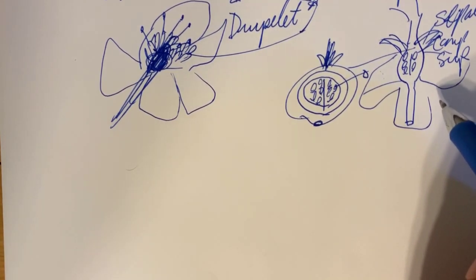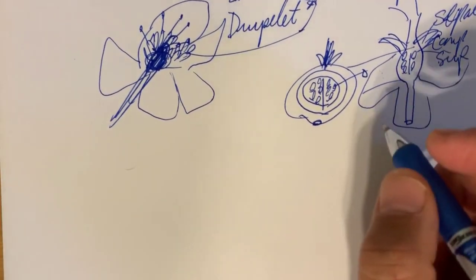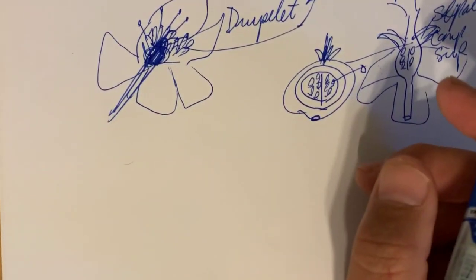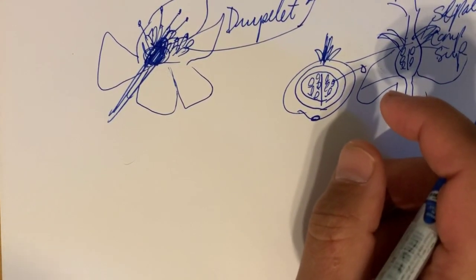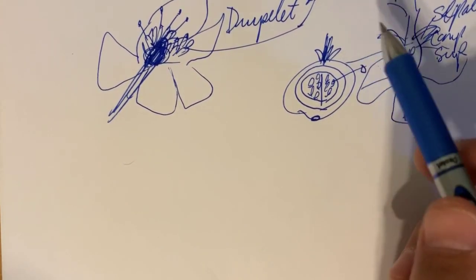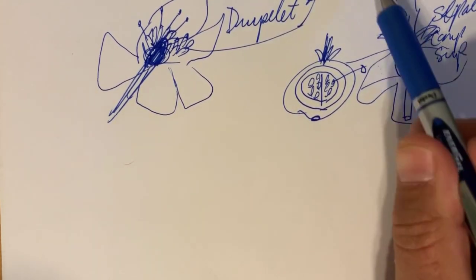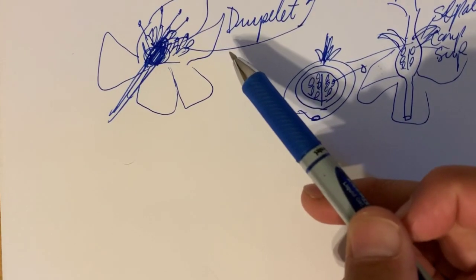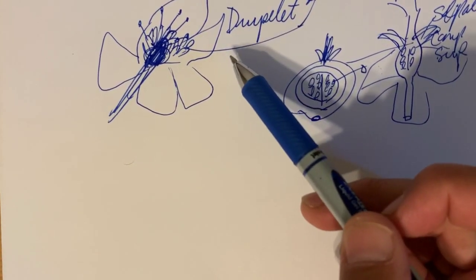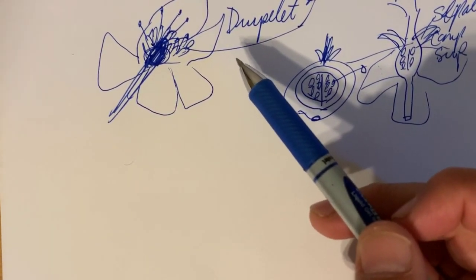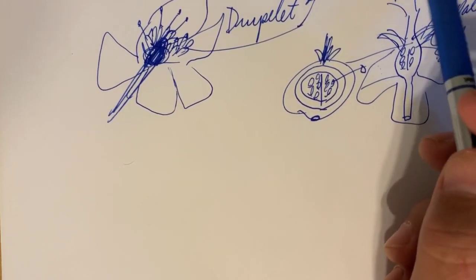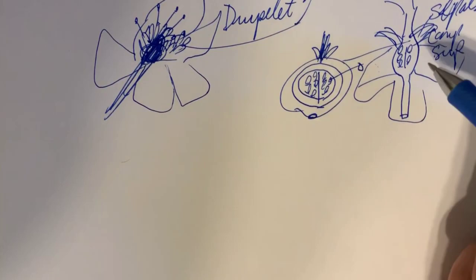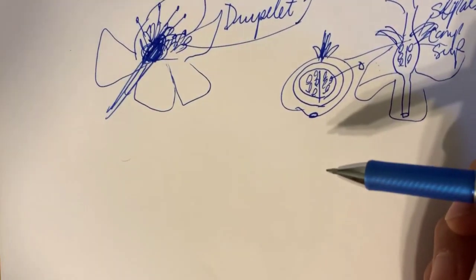All right, so we're talking about fleshy fruits. We've talked about drupes, and we've talked about druplets like we see in aggregate fruits, and then we've talked about berries. Let's talk about pepos next, because that's probably the most logical flow.